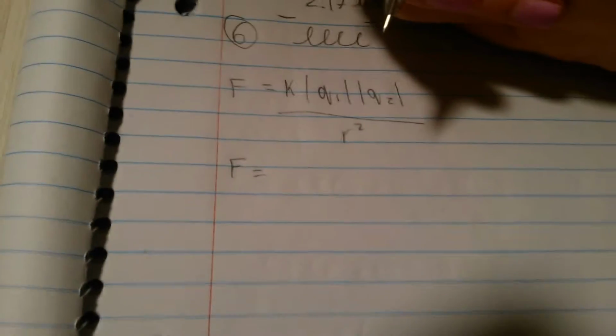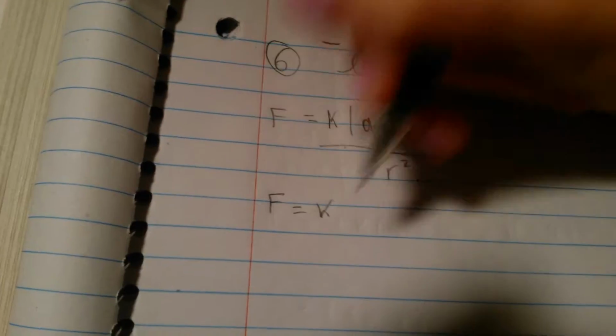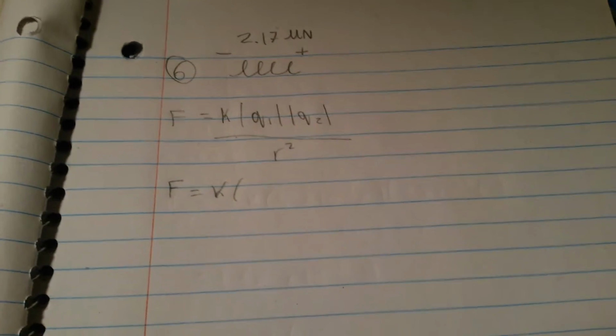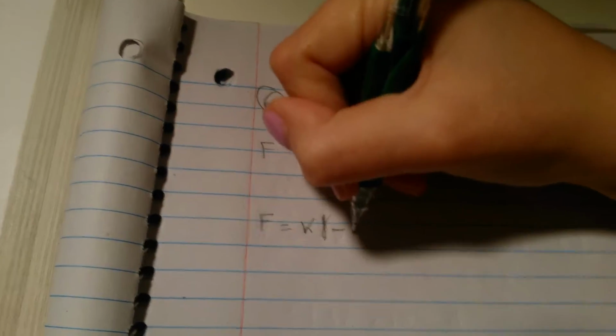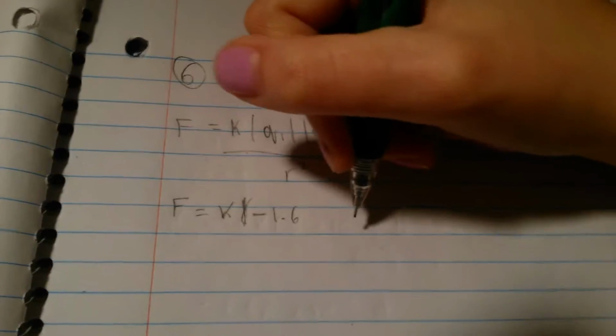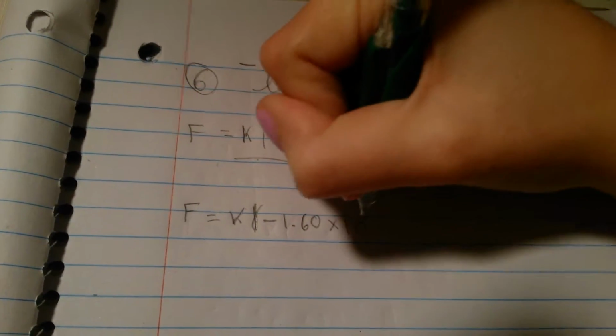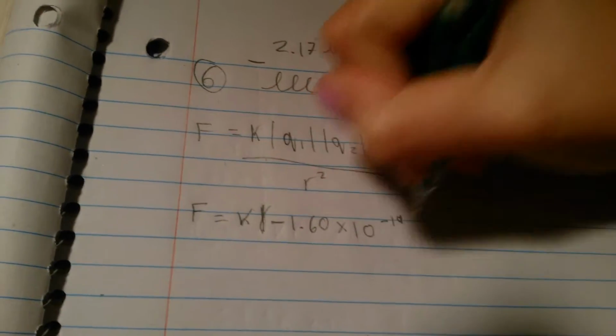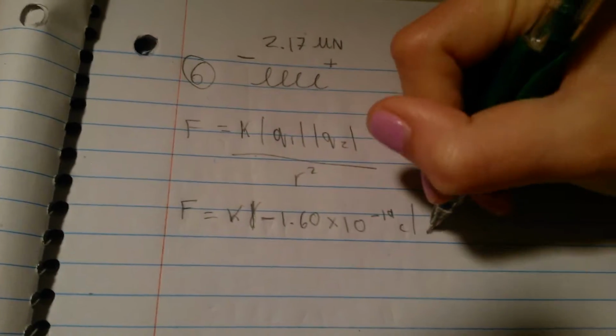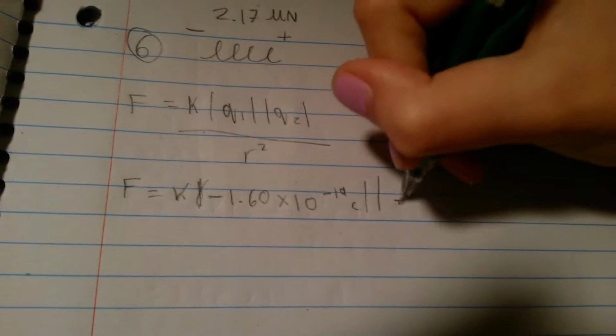So then, if we plug in the numbers, you just use the regular K constant. Q1 and Q2, you just use the charges for both ends, that's in the book. Or for like an electron and a proton.